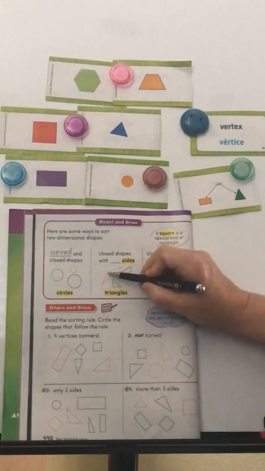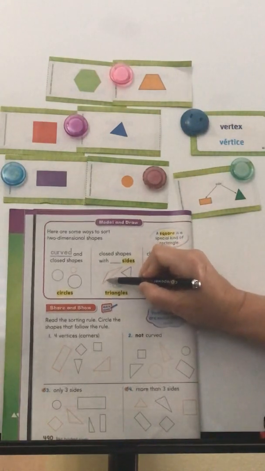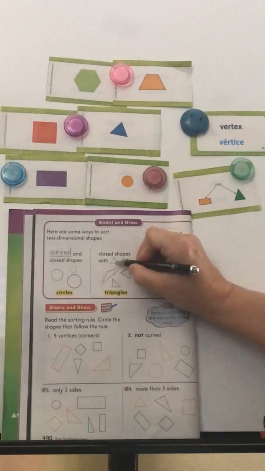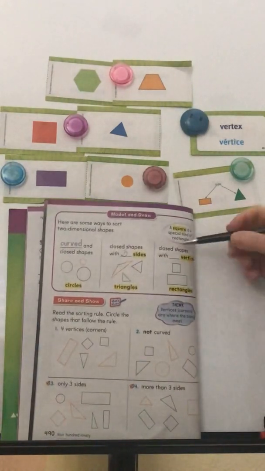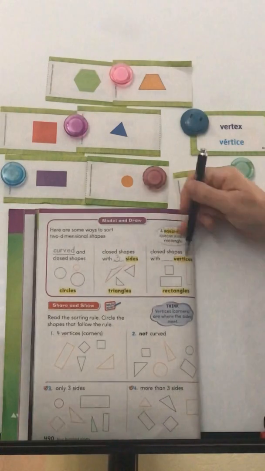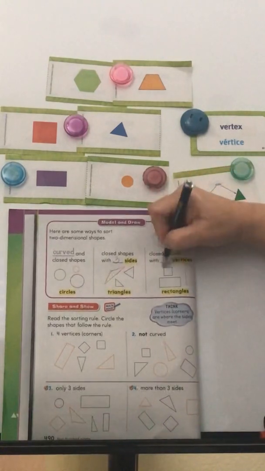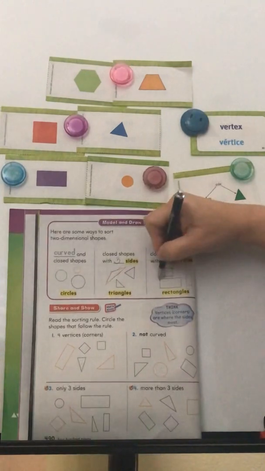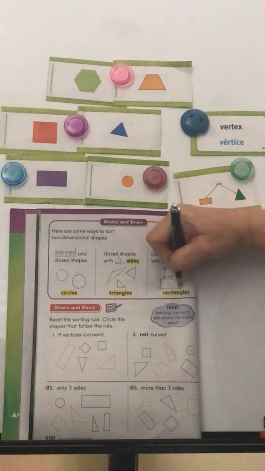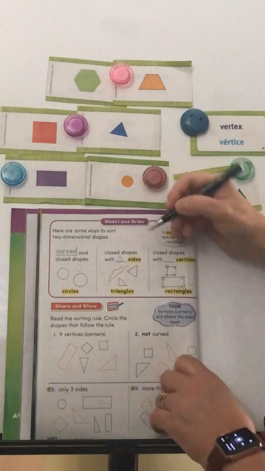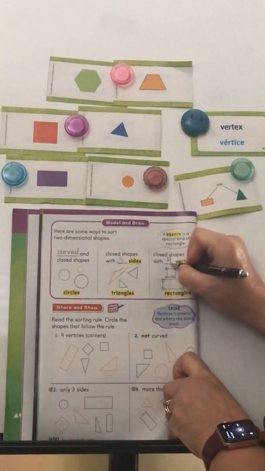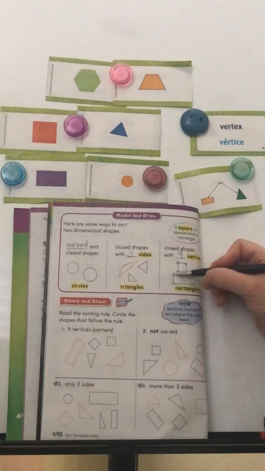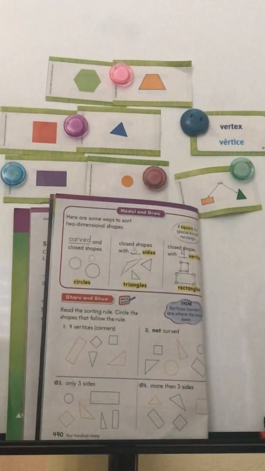So how many sides do we see here? Here's 1, 2, 3. These are all triangles, so they all have 3 sides. We could do closed shapes with vertices. Vertices are corners. How many corners do you see? 1, 2, 3, 4. Squares and rectangles both have 4 vertices or corners, so 4. We know all of these are closed shapes because all the lines are connecting together.